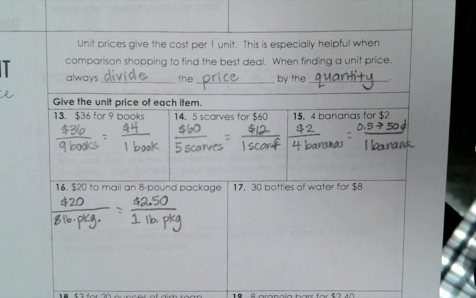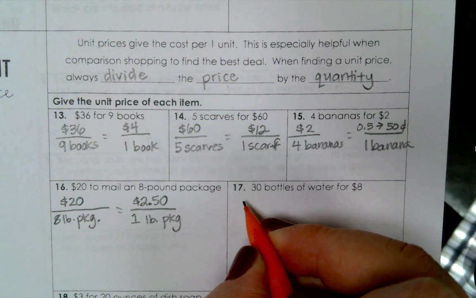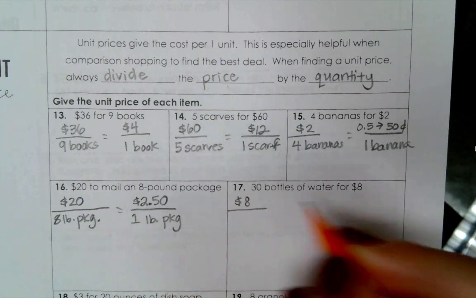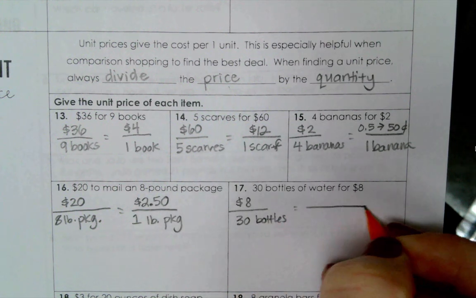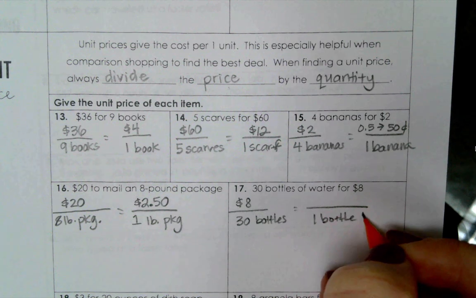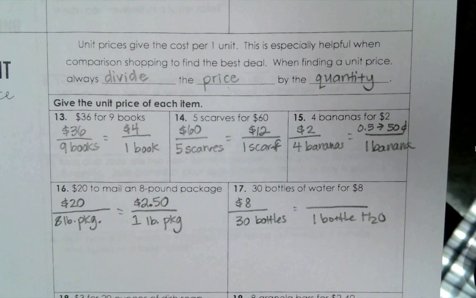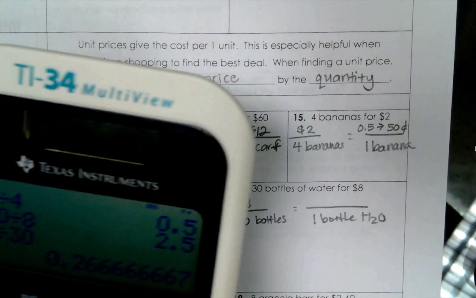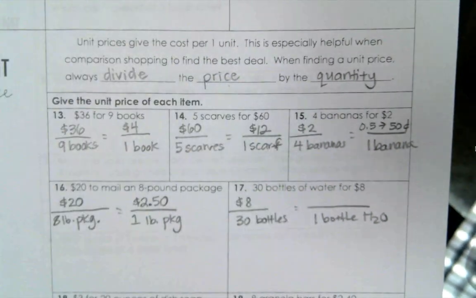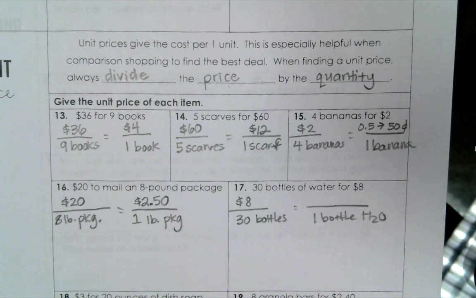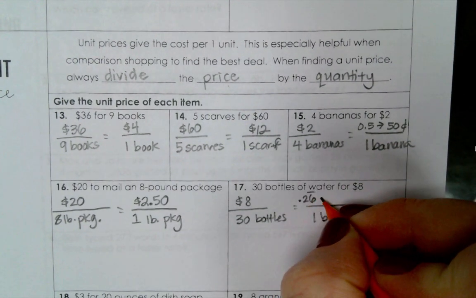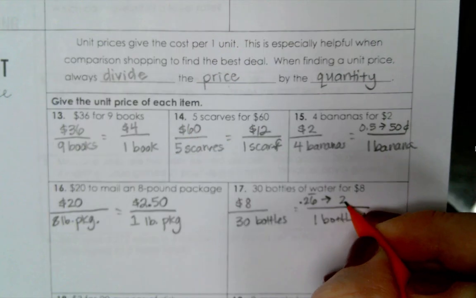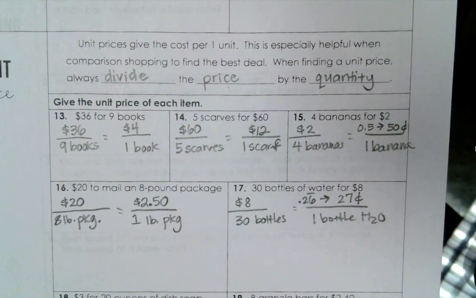We'll do one more. 30 bottles of water for $8. Well, remember, divide price divided by 30 bottles. I want to know 1 bottle of water. So $8, 8 divided by 30. And I get, so this is what it looks like. I literally get 0.266666 repeating. Here's the thing, in the world of money, unfortunately, they're going to round up. So we're going to write 0.26 repeating, but as in money, we're going to write 27 cents, okay? 27 cents.